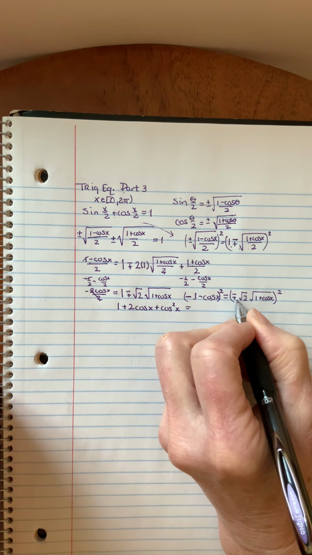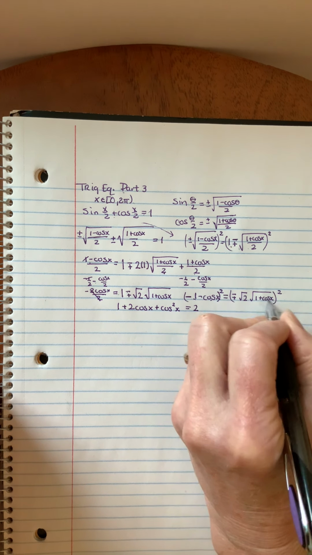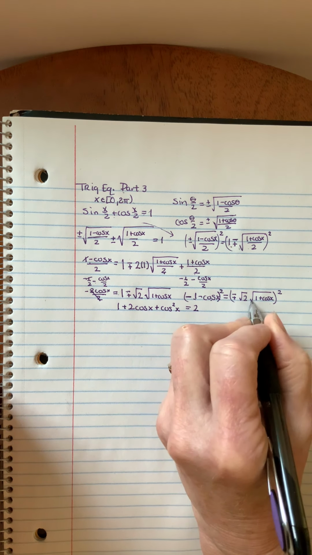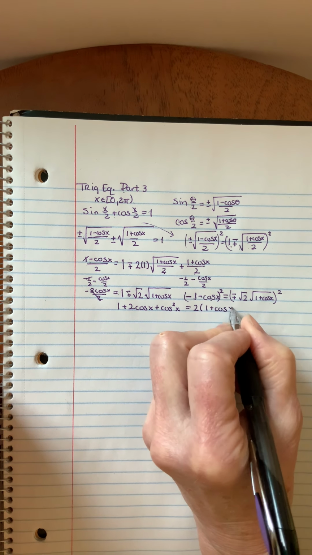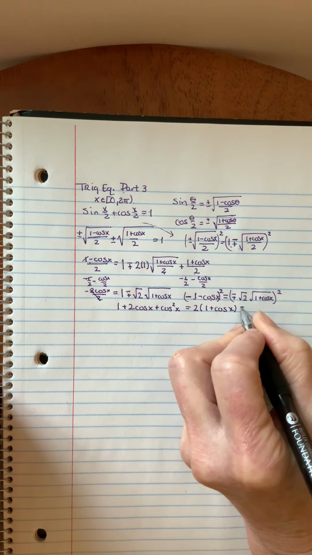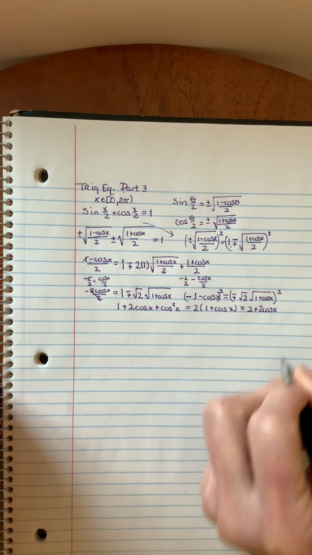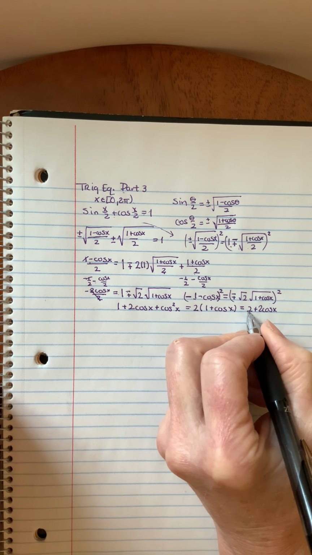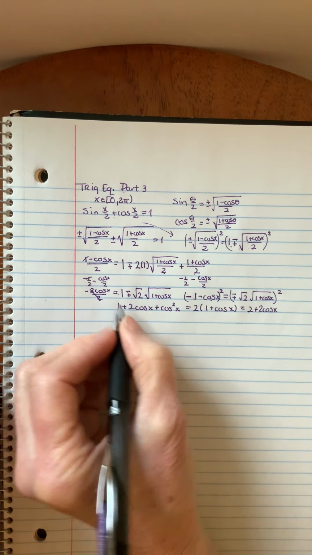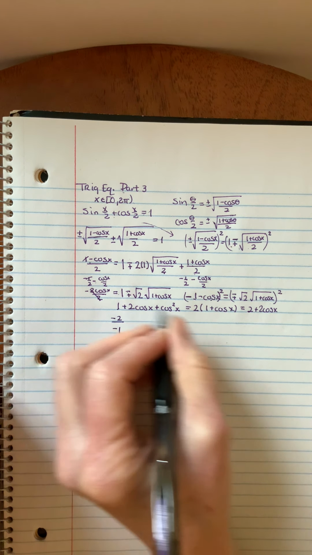Minus or plus squared is plus. Square root of 2 squared is 2, and 1 plus cosine x in a radical squared is 1 plus cosine x. Or, if you want to multiply that out, it's 2 plus 2 cosine x. So let's simplify. Subtract 2 from both sides, and I get negative 1.